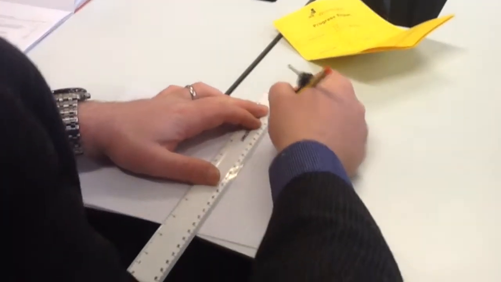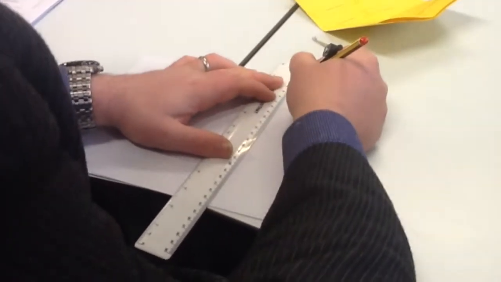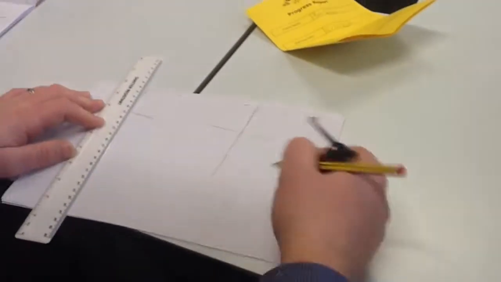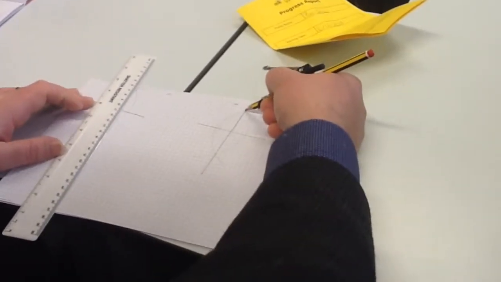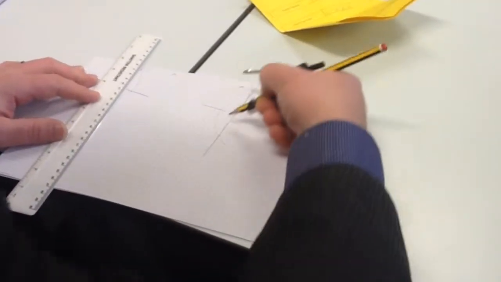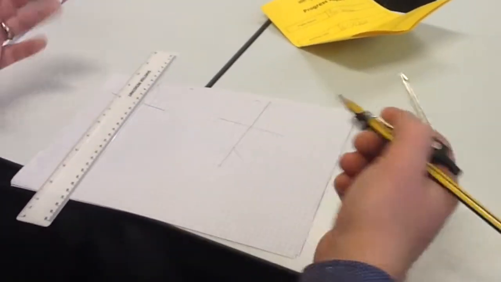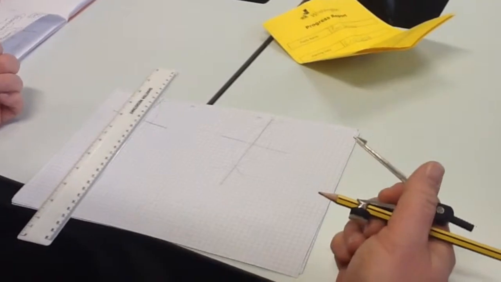So if I now connect up these 2 equidistant points and draw a line that passes through. Now you'll notice that line passes through. It doesn't start there and stop there, it goes through it. So we draw that. And this line is called a perpendicular bisector.